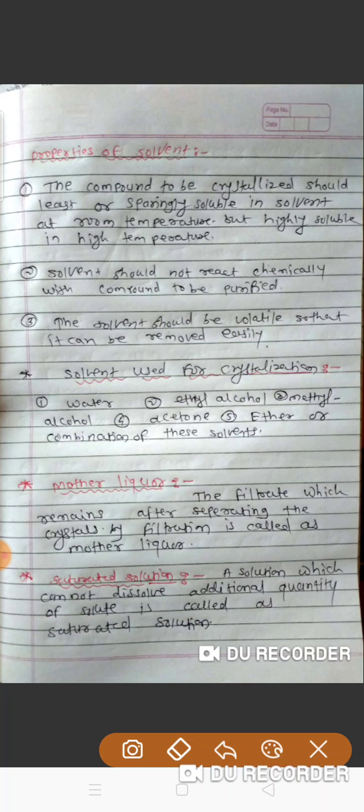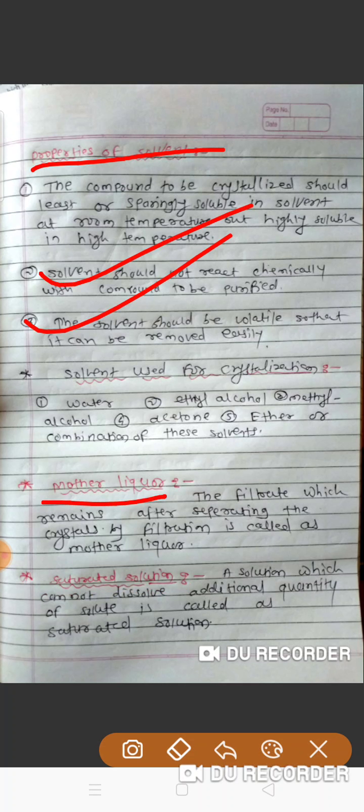Again, we have discussed the properties of solvent, mother liquor, and saturated solution. What are the properties of solvent? Compound to be crystallized should be least or sparingly soluble in a solvent at room temperature, but should be highly soluble at high temperature. Solvent should not react chemically with the compound to be purified, and solvent should be volatile so that it can be removed easily.